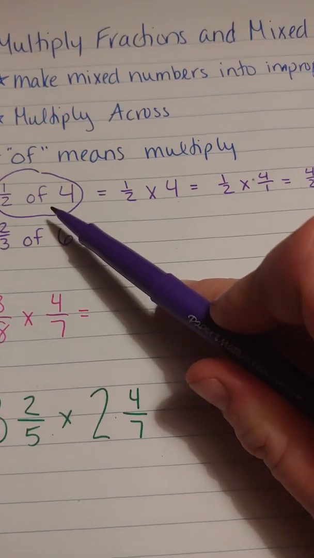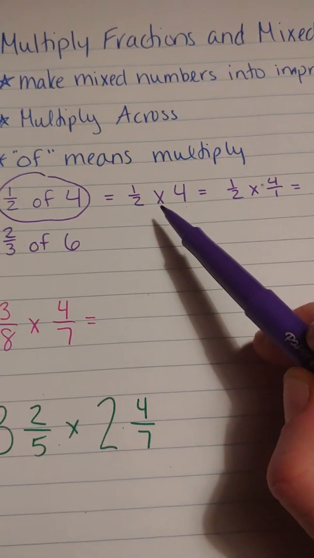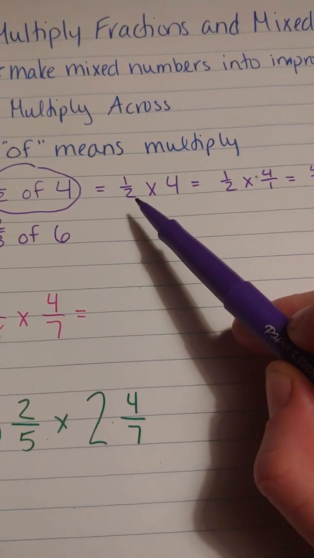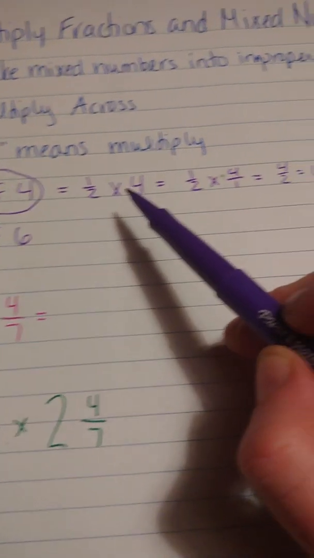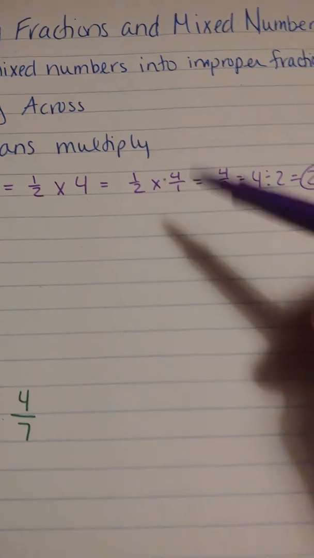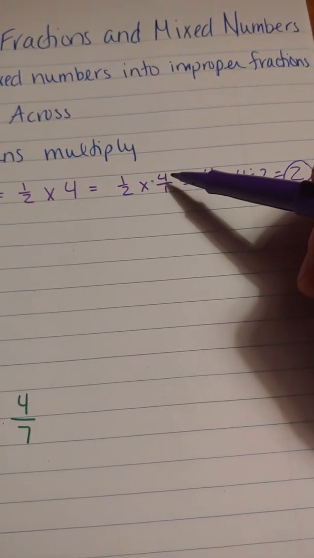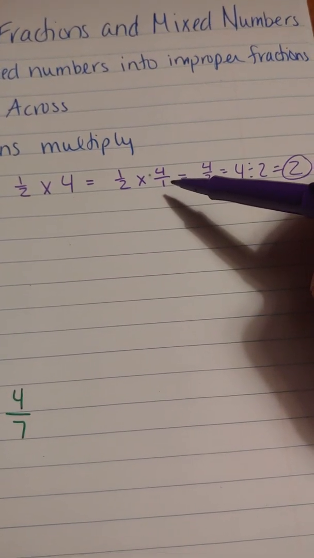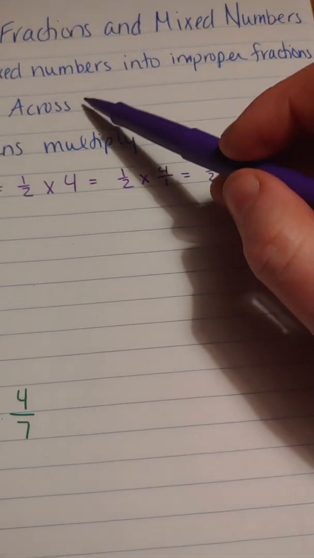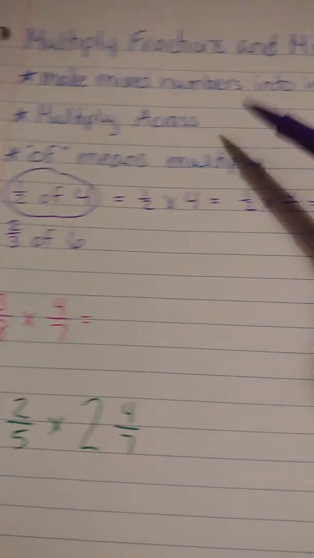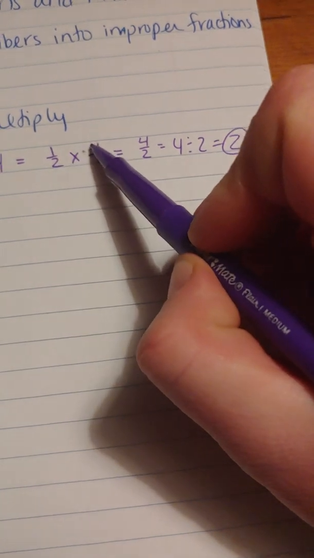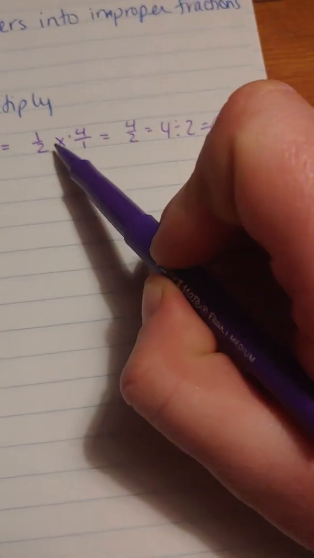So we said that "of" means multiply, so I replaced my "of" with a multiplication symbol. So now we're figuring 1/2 times 4. We're going to then write our 4 with 4 in the numerator and a 1 in the denominator. And then I just said that you need to multiply across. So all we're going to do is 1 times 4 is 4. 2 times 1 is 2.